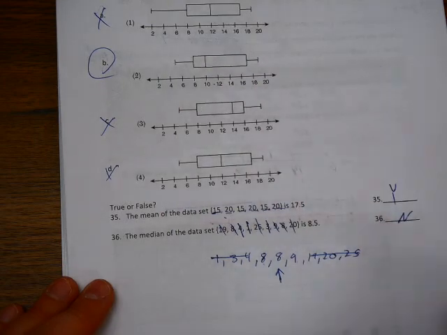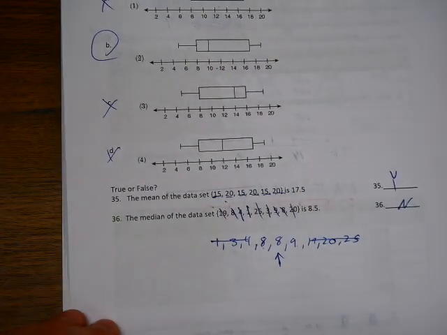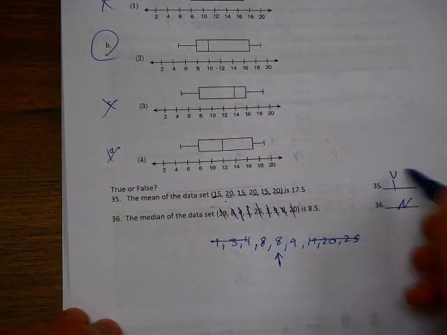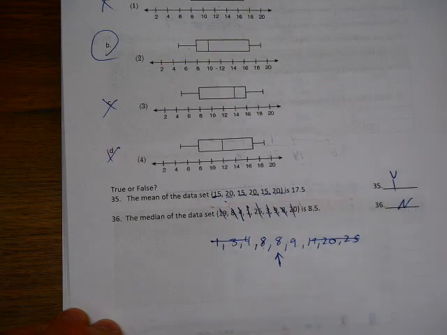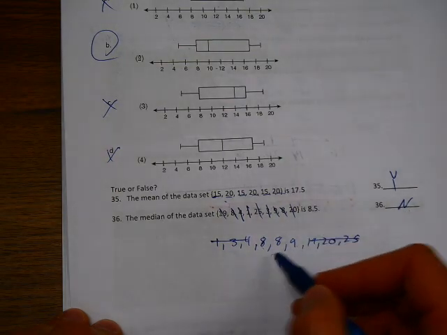B is the correct box and whisker here. This one is a yes. This one is a no. It's not 8.5. It should be 8.